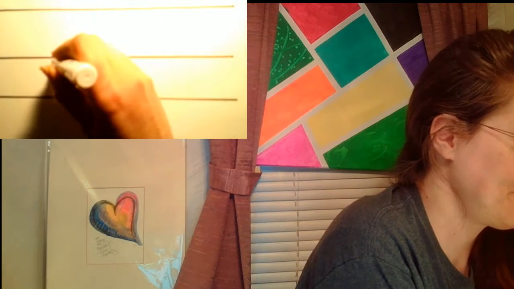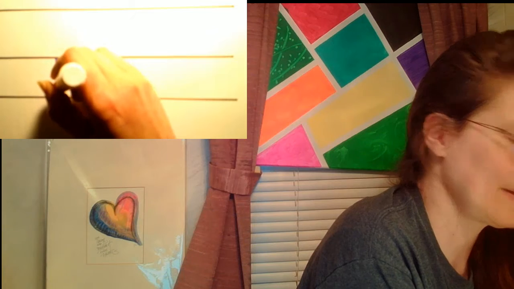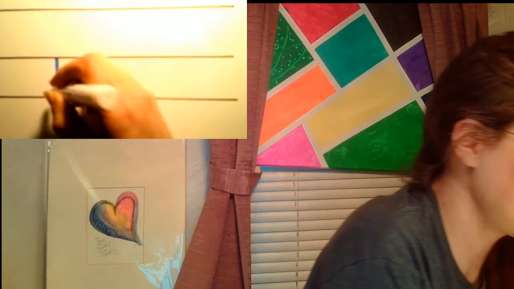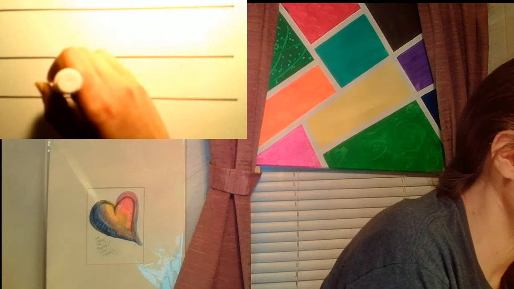So the first letter is going to be a B, and so I relate it to our mouth. So our lips, here's our lips. Imagine that represents our lips, are blocking a ball of air.